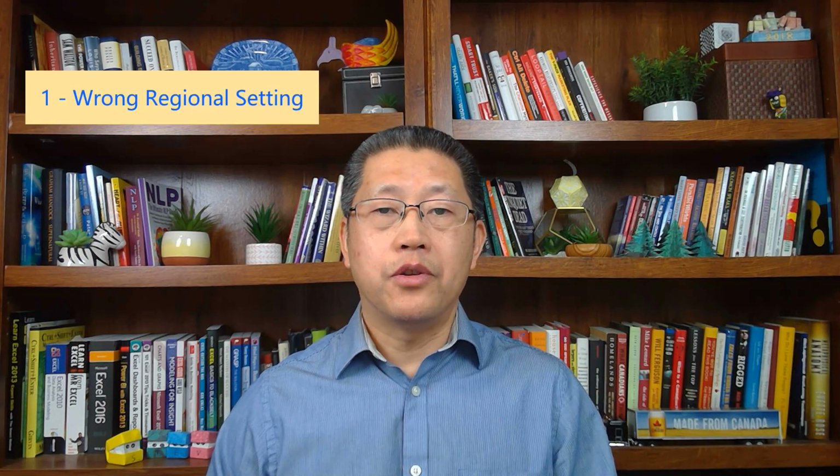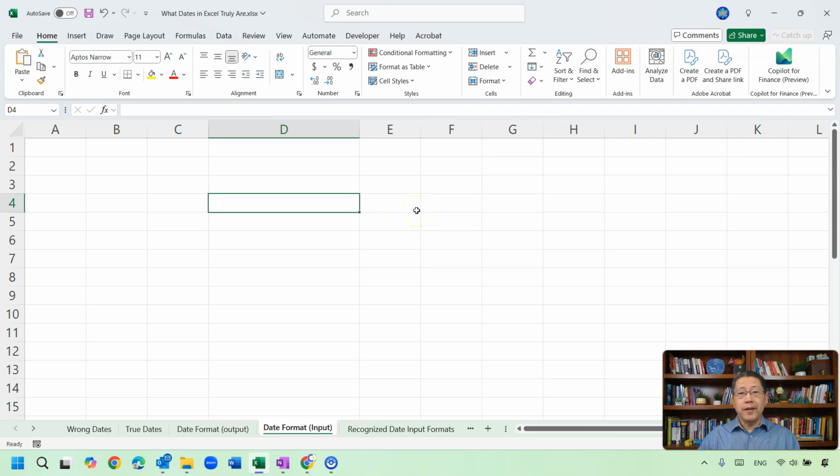1. Wrong regional setting. 2. You enter dates in wrong format. 3. Your data is from a country that has different date format than your country. Now, let's look at them one by one. First, let's look at the impact of the regional format setting.